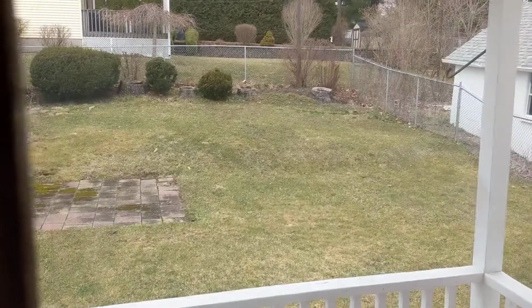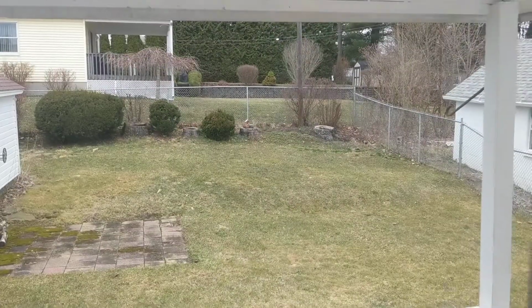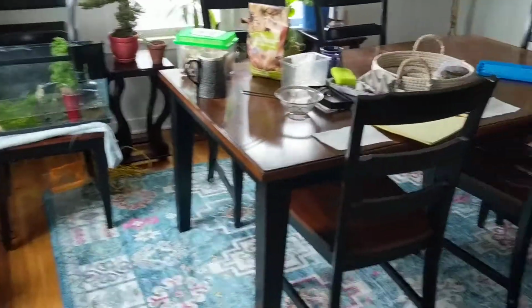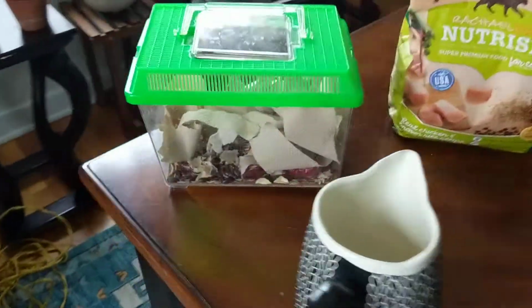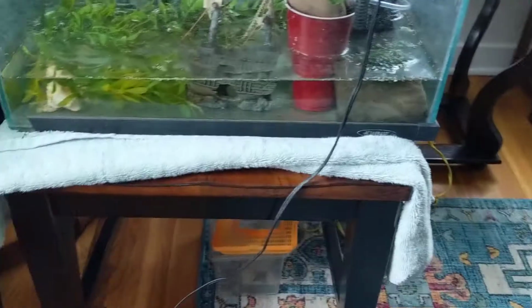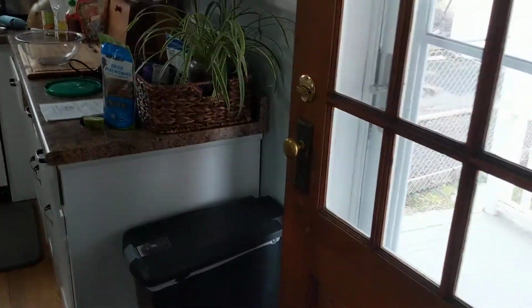I still got no bluebirds out there, at least yet. I haven't done anything with the crickets yet. I do have the mealworms going on here, and the fish are staying alive, so that's all gravy. Let's go back to the food.